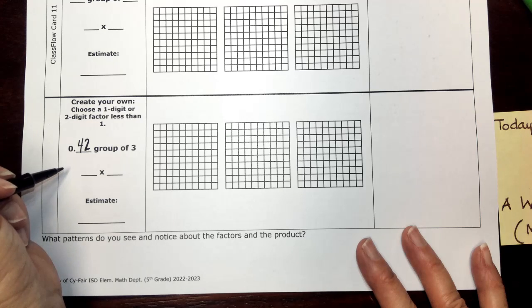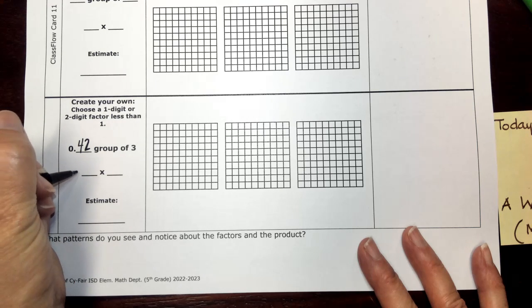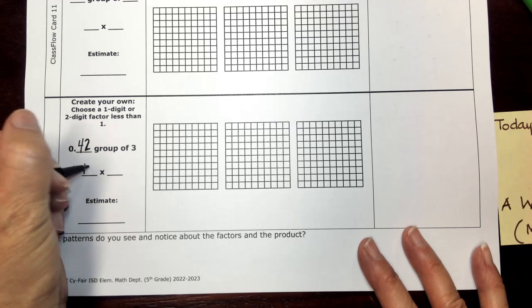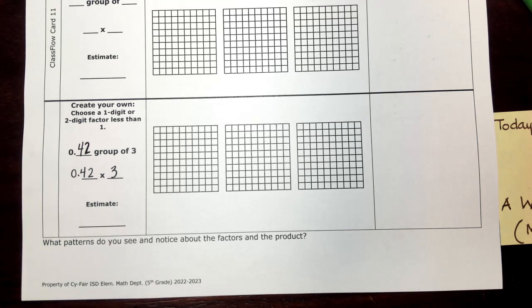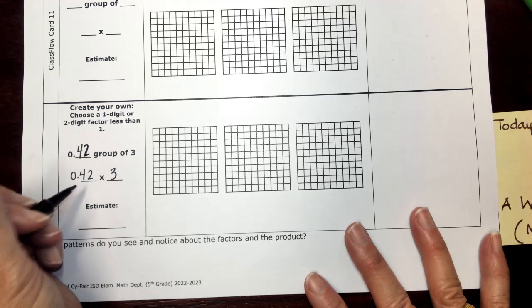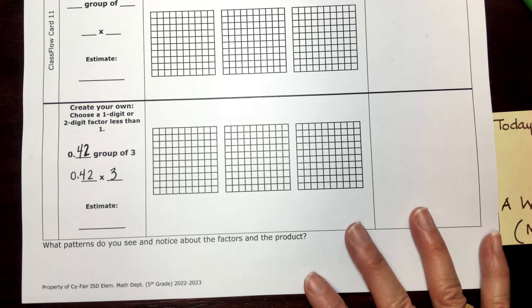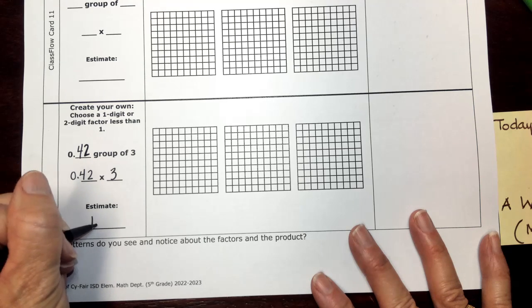So if I were to rewrite that, it would look like 42/100ths times the whole number 3. And I can estimate that to be about 1.5 because 42/100ths is almost a half, and if I have 3 groups of 1/2, I have about 1.5.